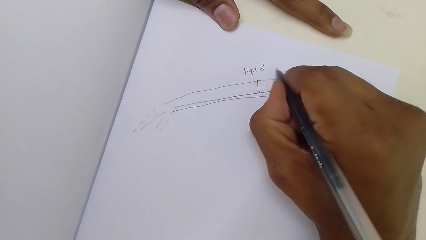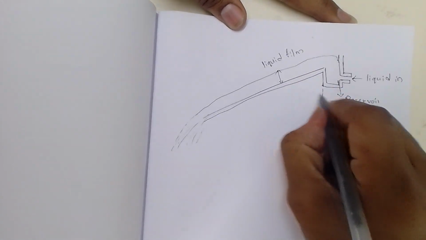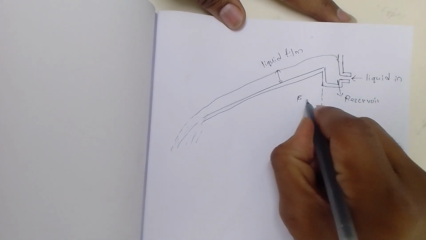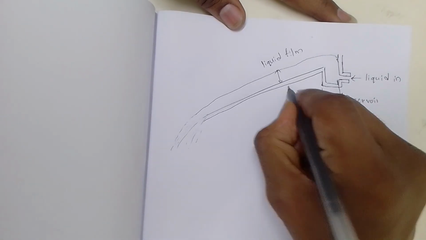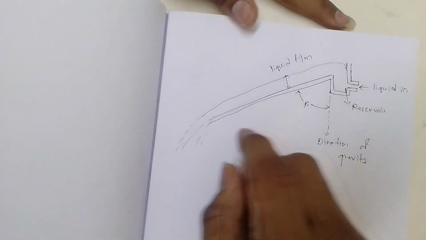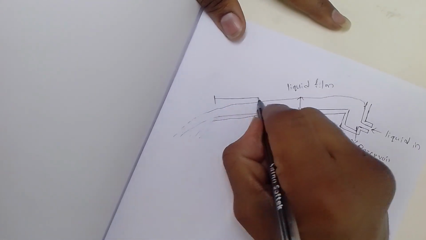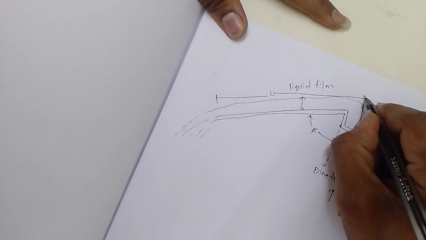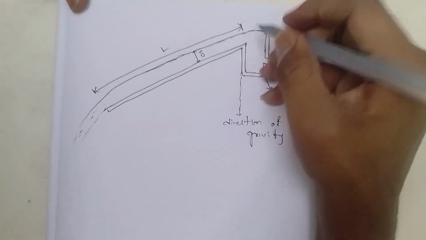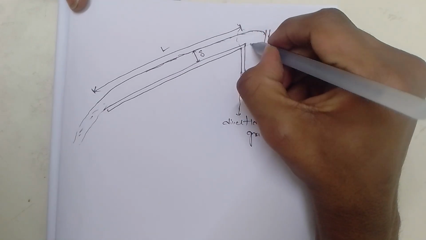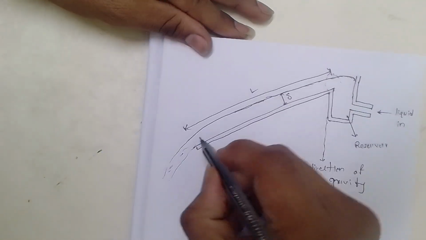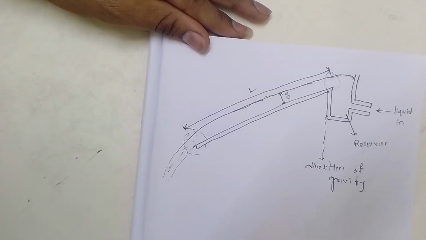This is the liquid film. This is the angle of inclination of the plate, and this is the length of the plate, L. Here we have some entrance disturbances, and here we have some exit disturbances.